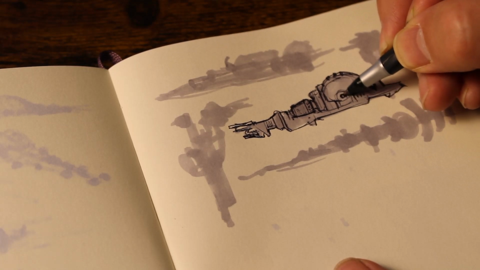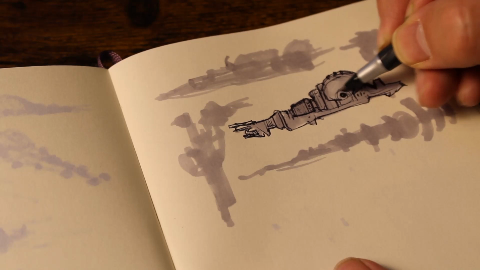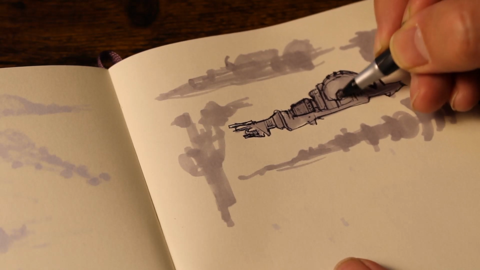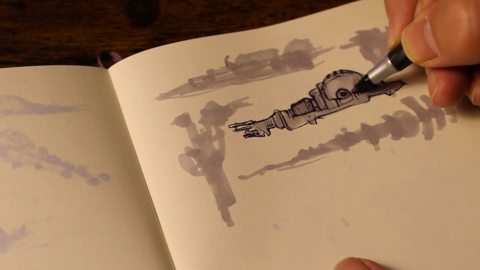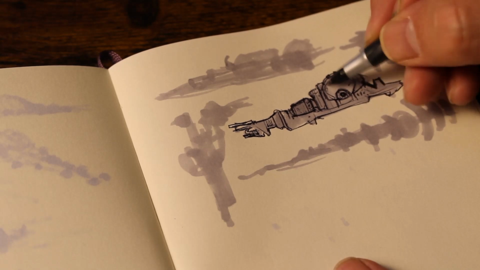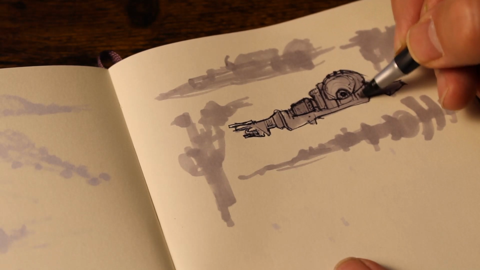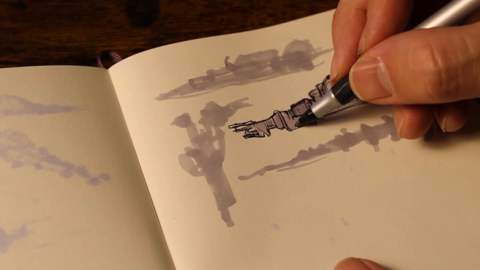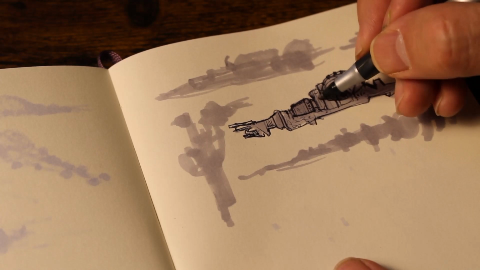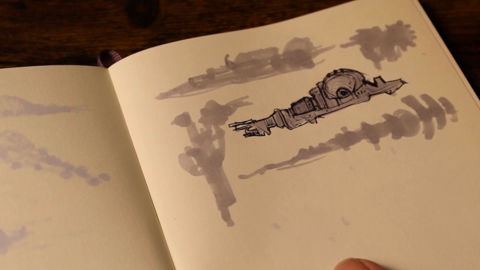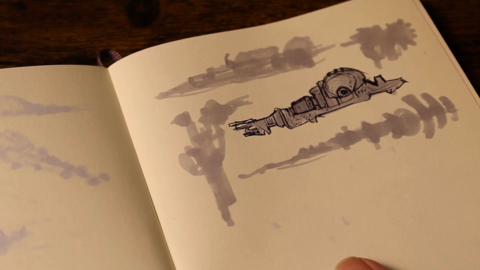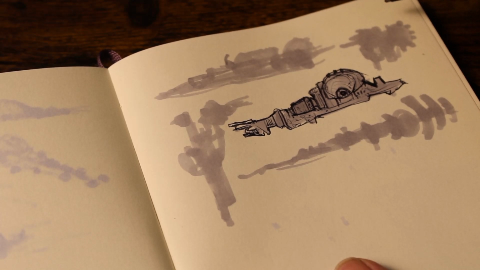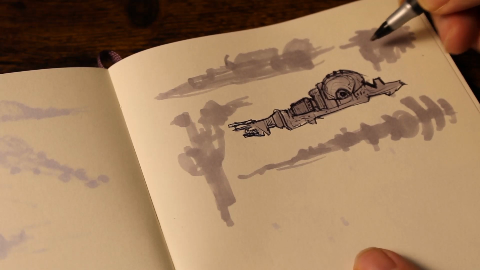Right in here I put a little hatch mark. Maybe they can open up the hatch for where the pilot is sitting inside. There we go. And then I'm using light controlled scratch marks inside here to show some texture on top of it without actually going into too many details. So that's something you have to be careful with. All right, let's jump into the next one.